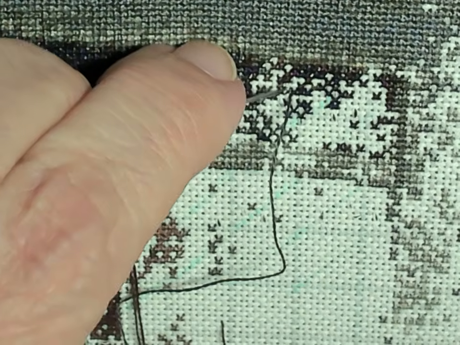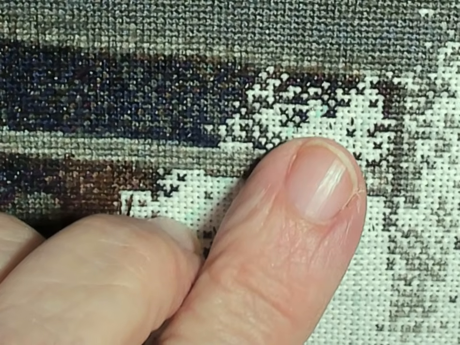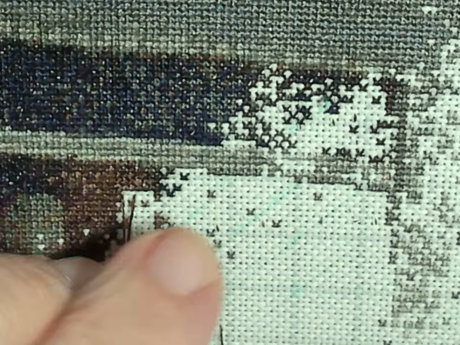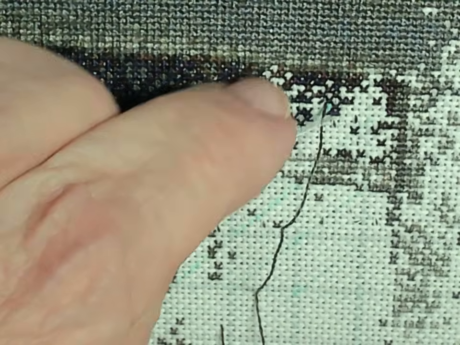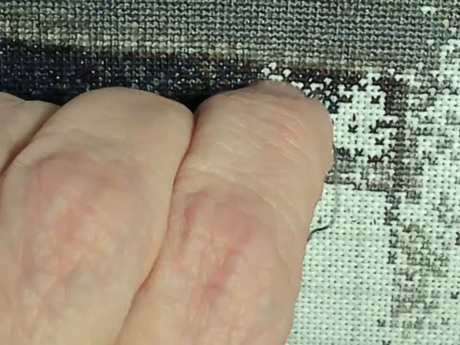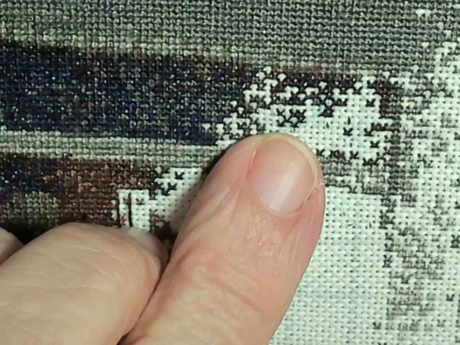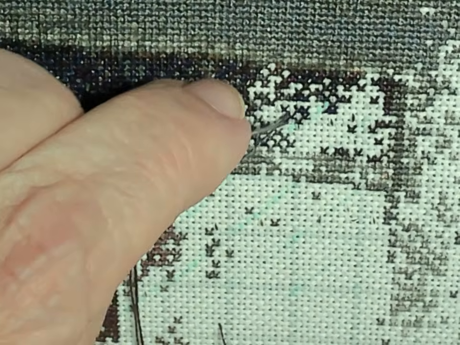I kind of gave up parking. Not that I totally dislike it, because that's not true. I think parking has a time and a place. And as I've said before in videos, I think your piece dictates the way it wants to be stitched.